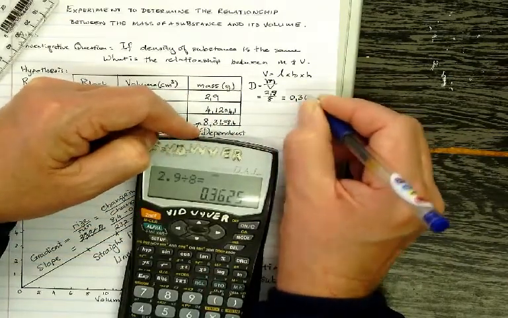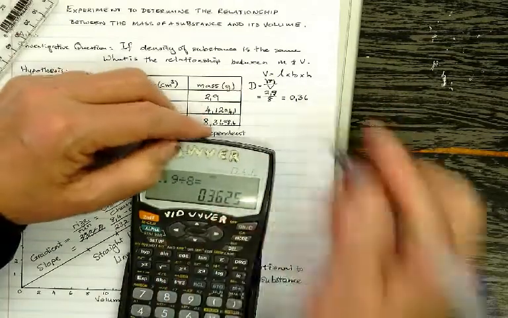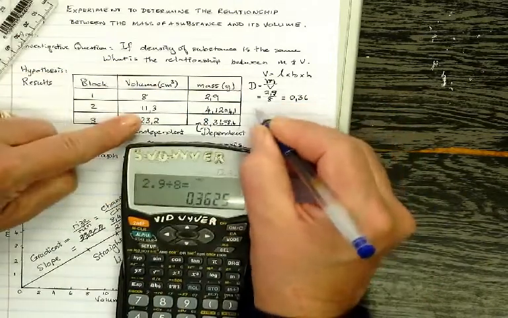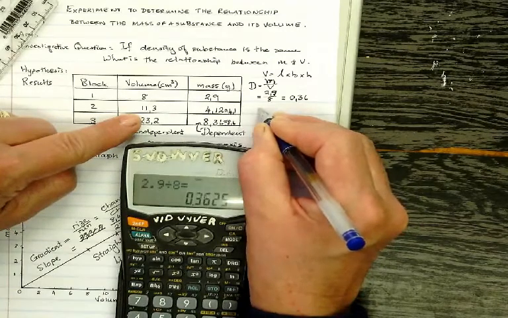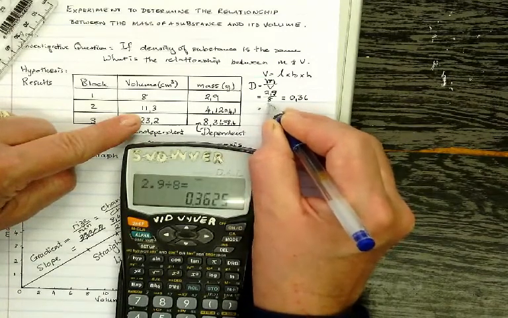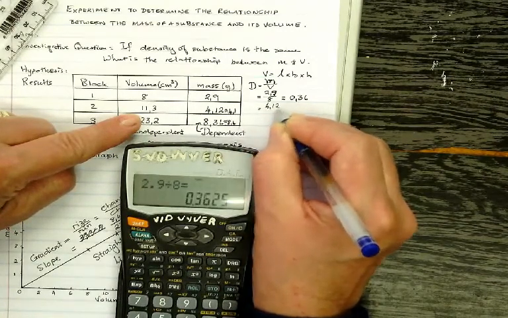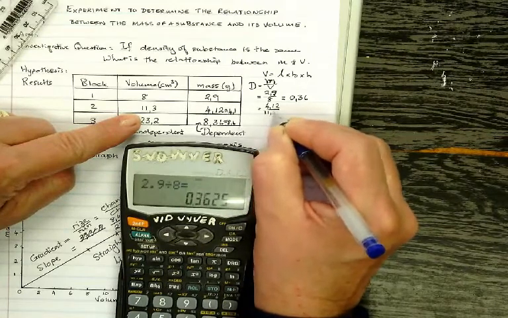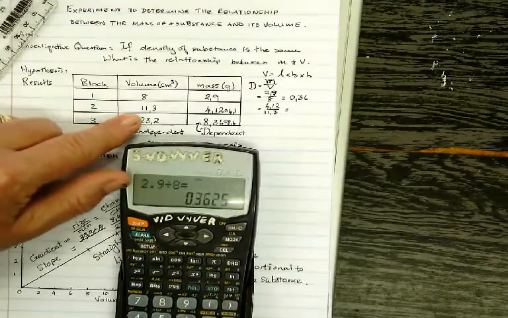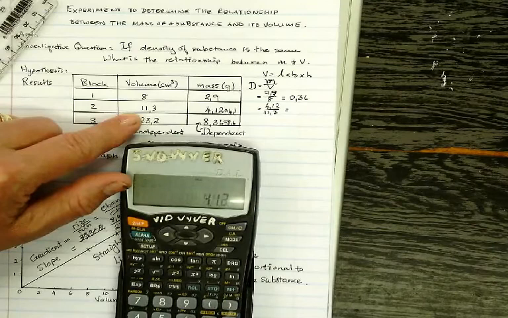The second piece of wood, to get the density, it's the mass 4.12 over 11.3, and if we calculate 4.12 divided by 11.3, I get 0.36.